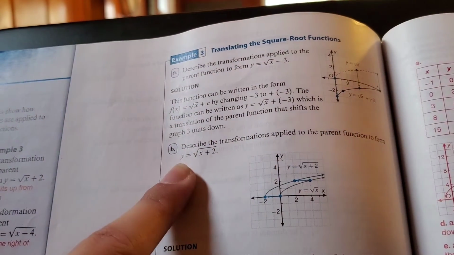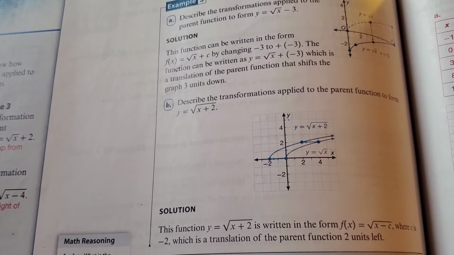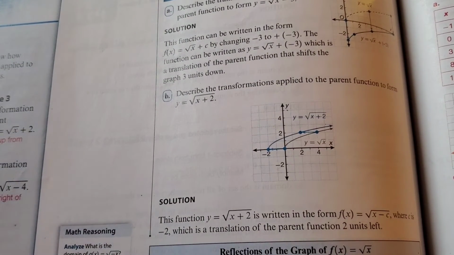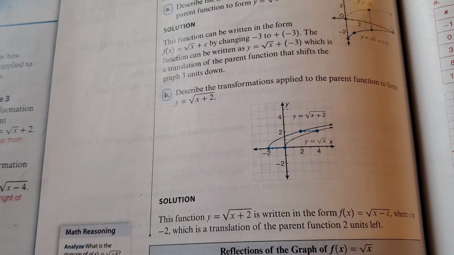The second example, it says, what happens, and let me move you right here. Boom. What happens? Describe the transformation applied to the parent function. So, by the way, the first one you have to say that it shifted down 3 units. And the other one, it translated 2 units left. So shifting means up and down, and translated means left or right. That's important to note.